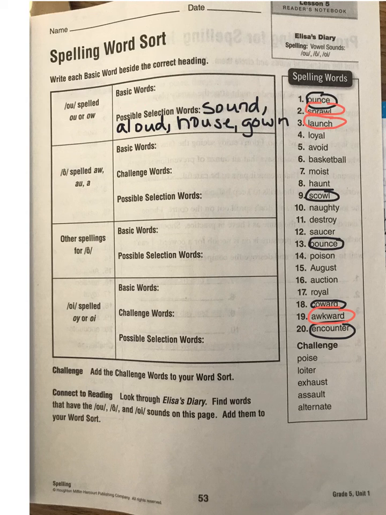We have haunt, which is AU, but the ah sound. We have saucer, AU. We have August, and we have auction, and we have basketball, because it has the ah sound, but it is spelled with just the A in the ball.